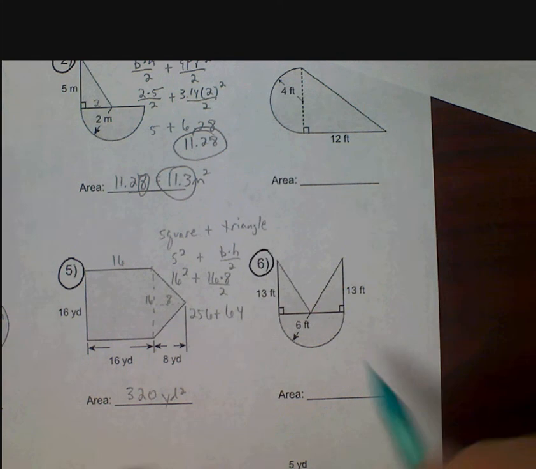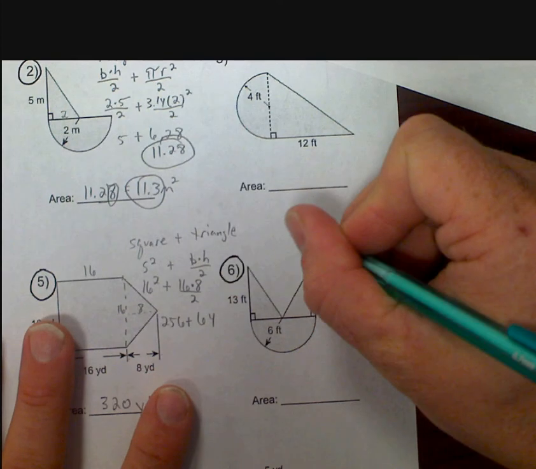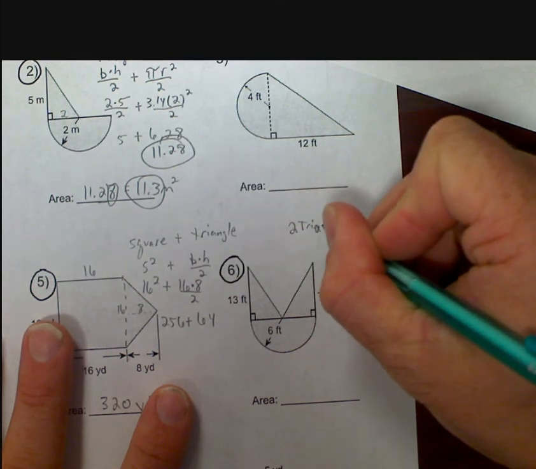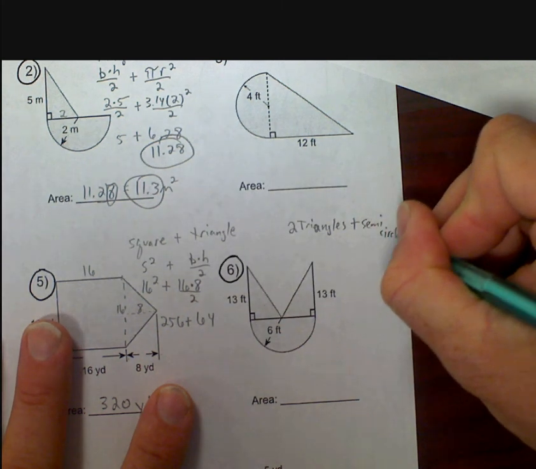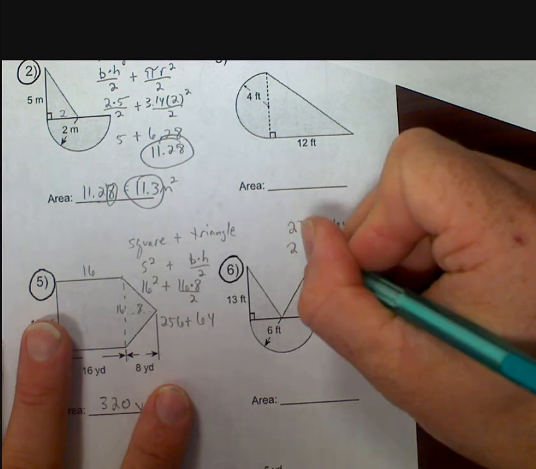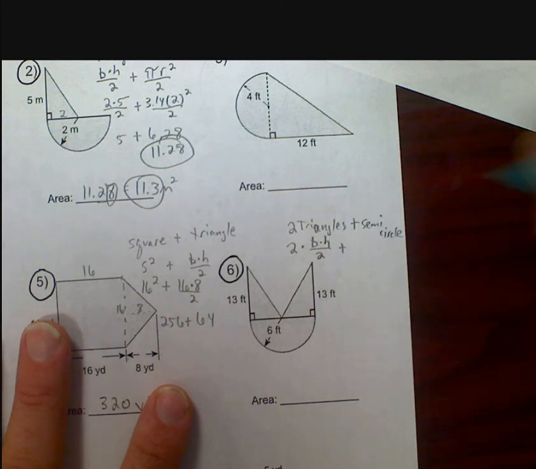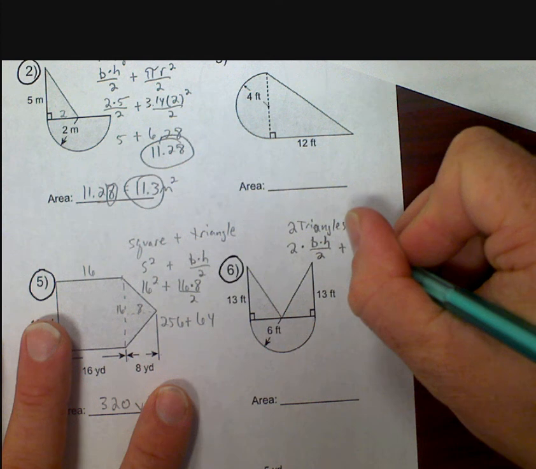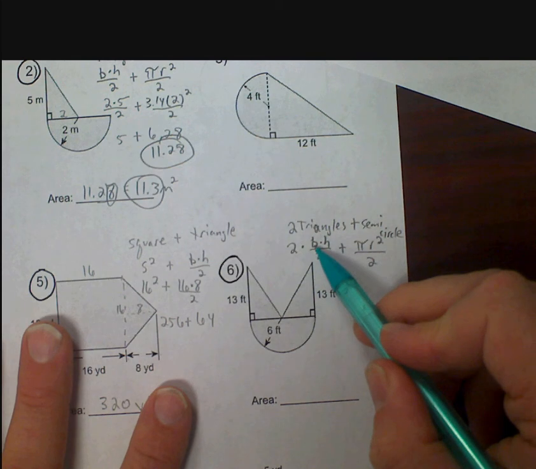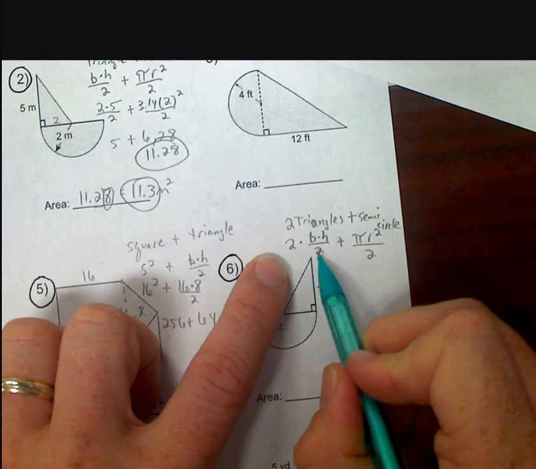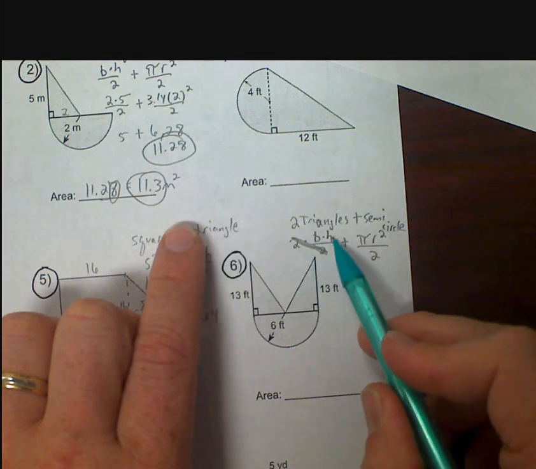Number 6, I have two triangles that are the exact same. So I'm going to multiply by 2, and then I have to add my semicircle. So I'm going to take 2 times base times height divided by 2, and add that to my semicircle. My semicircle is pi r squared divided by 2. Semi means divide by 2. So for my triangles, the 2 and divide by 2 cancel each other out. So I actually just have base times height.